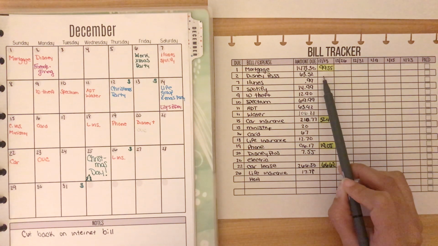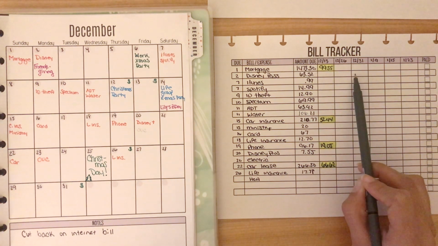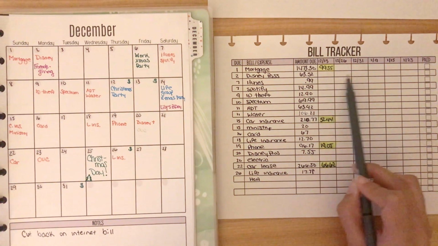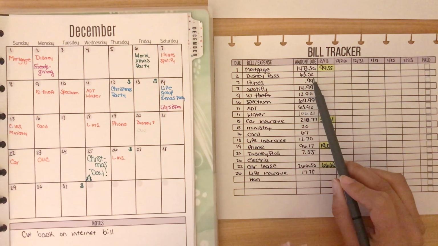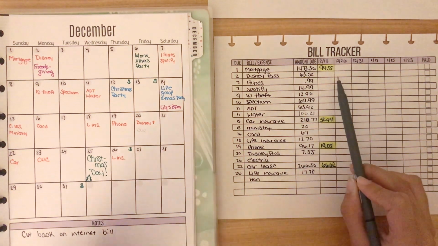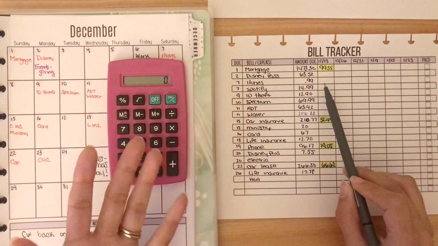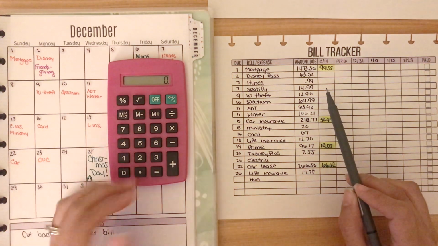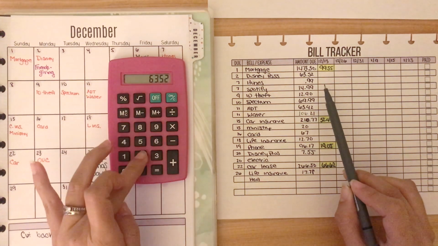So we can start separating it either by 2 or by 3. It all depends. For this, because it's such a small amount, I'm going to just divide it by 2. So I'm going to get my calculator out. This is pretty much what I've done each month. I'll take the $63.52 and divide it by 2.